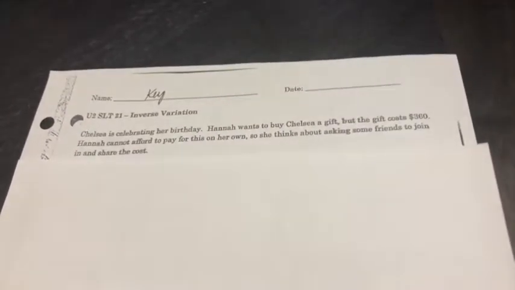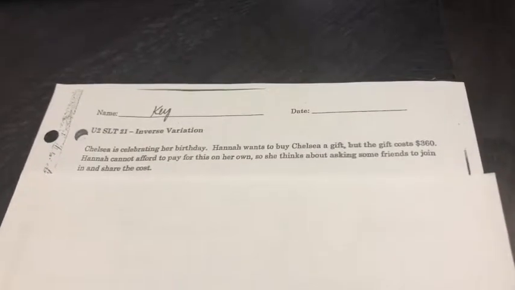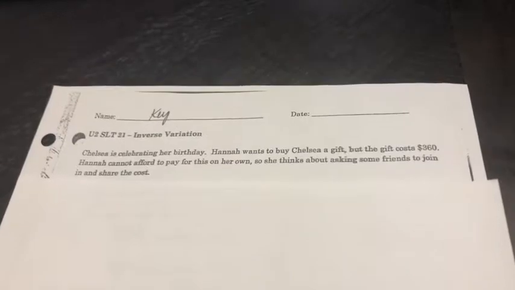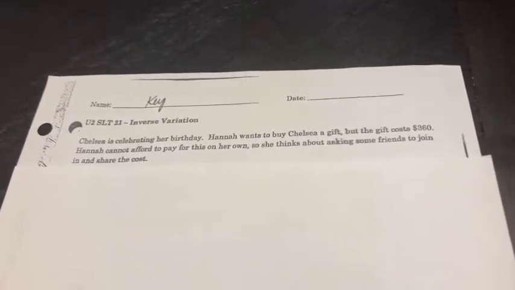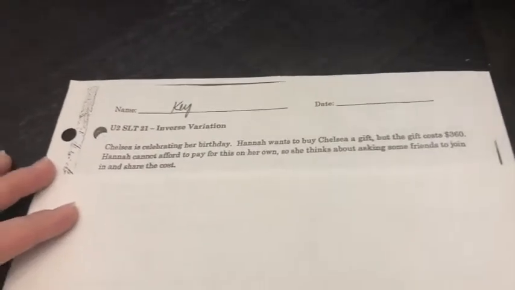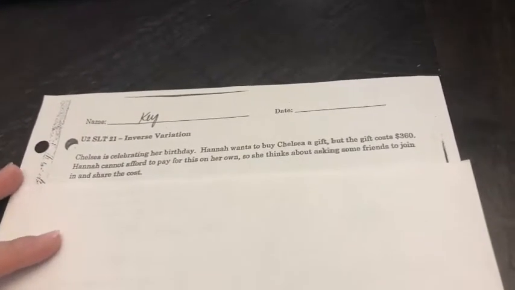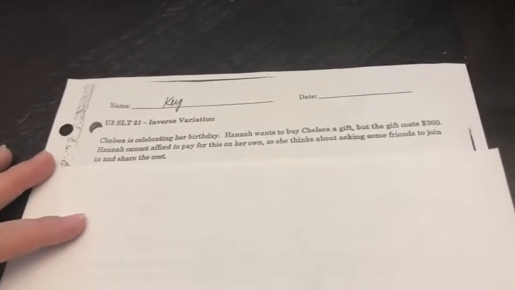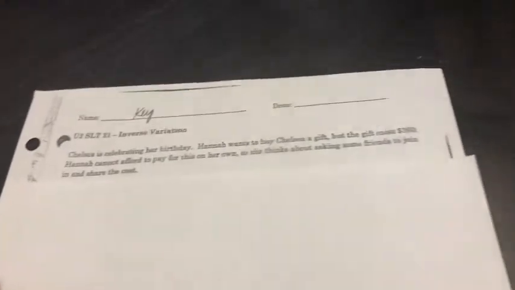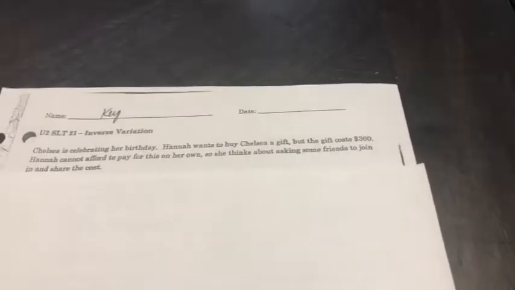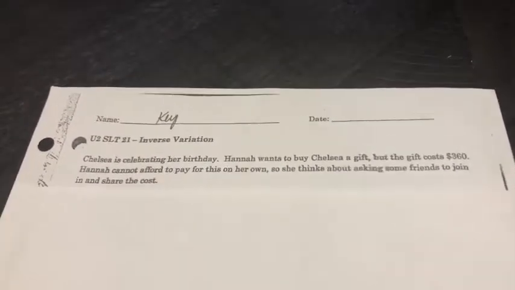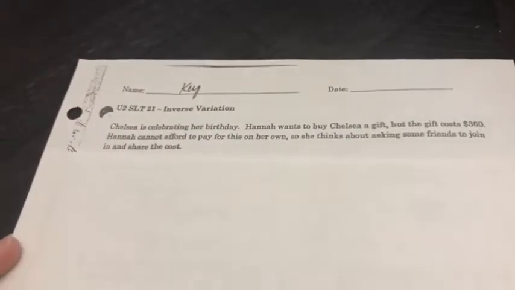This is Miss F. I will not be in school today, but I would like you to learn SLT 21, which is inverse variation. We are introducing rational function today in the form of inverse variation. You may need your calculator today. I will assign you the calculator number tomorrow. In the meantime, you can just get one calculator and make sure you put it back where you got it before the end of the period. Okay? So let's read the problem.